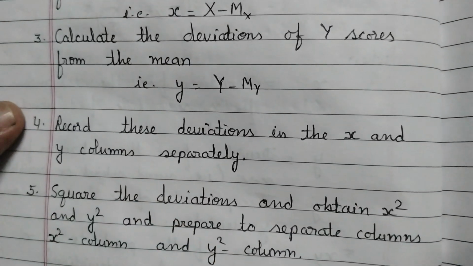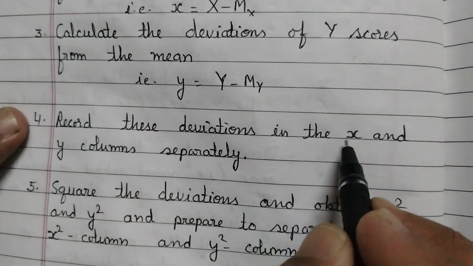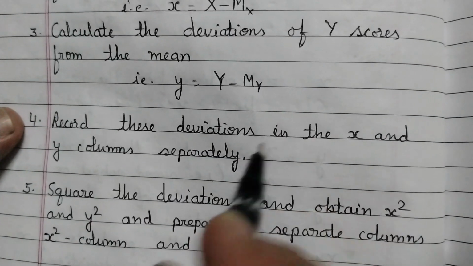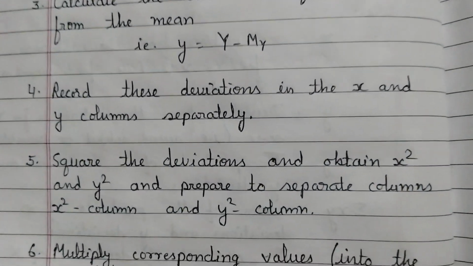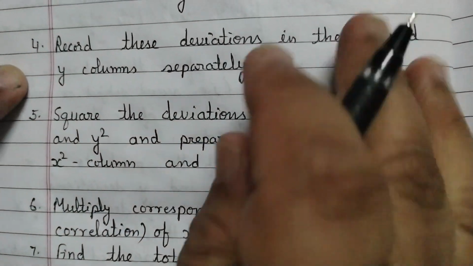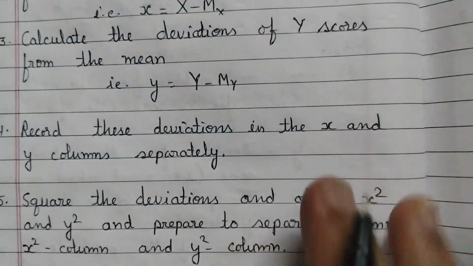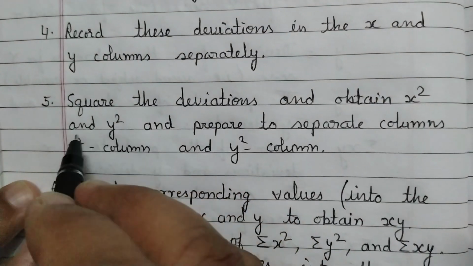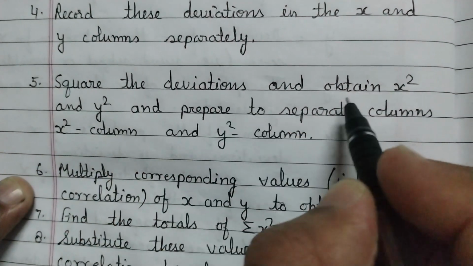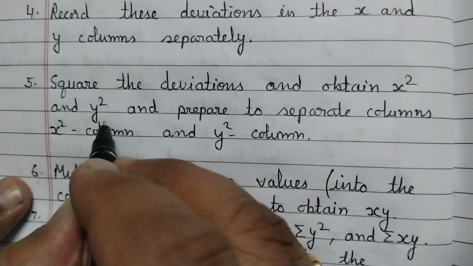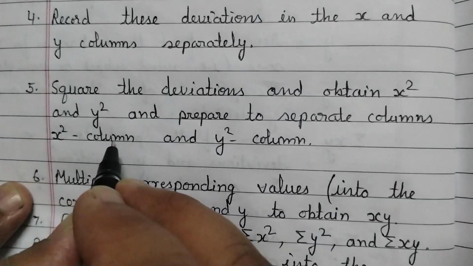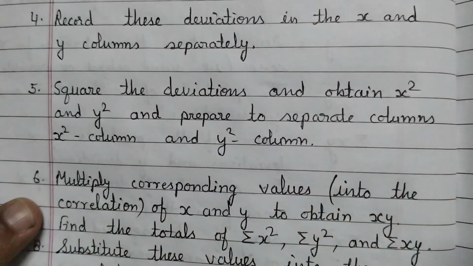Fourth step is to record these deviations in the x and y columns separately. We will prepare a column x and y. Later on I will take an example through which you will be able to understand how it is to be carried out. Fifth step is to square the deviations and obtain x square and y square, and prepare two separate columns, an x square column and a y square column.